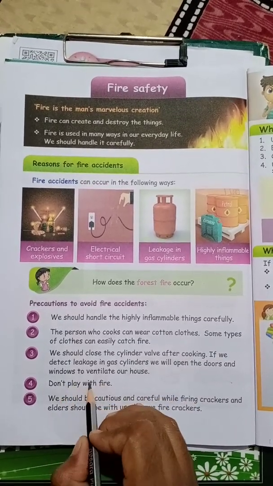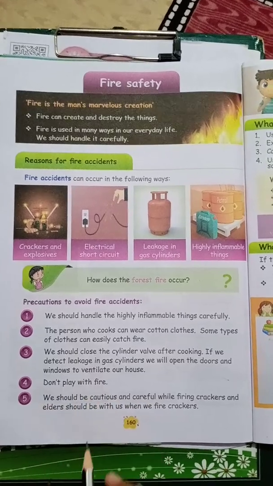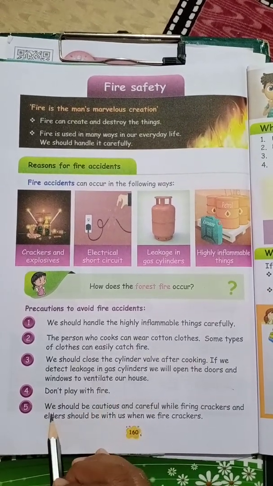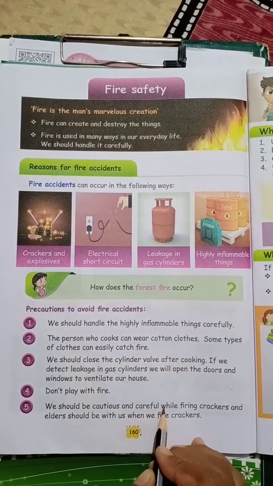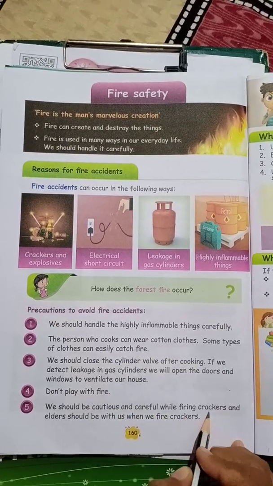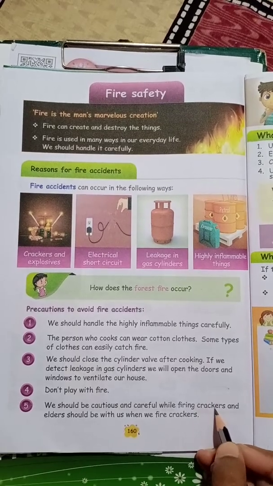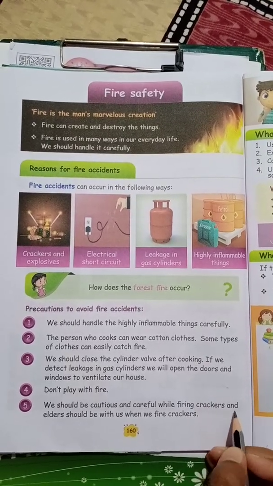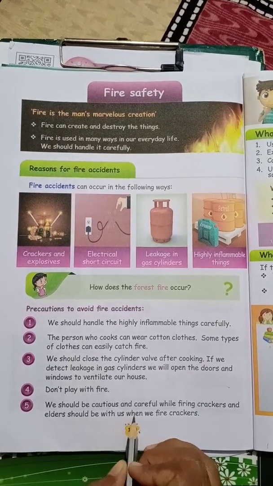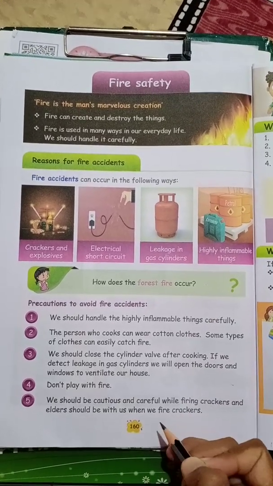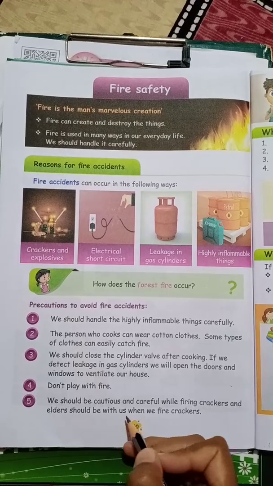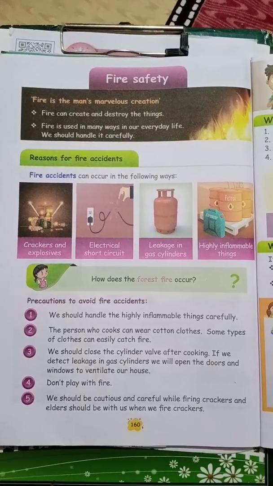Then don't play with fire. We should be cautious and careful while firing crackers, and elders should be with us while we fire crackers. With the help of the elders only, we should fire the crackers.